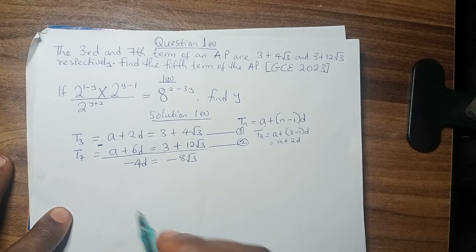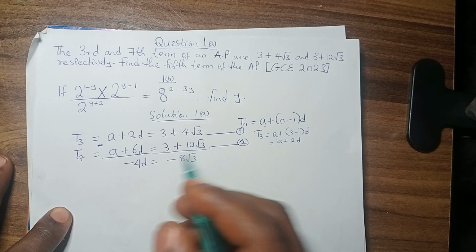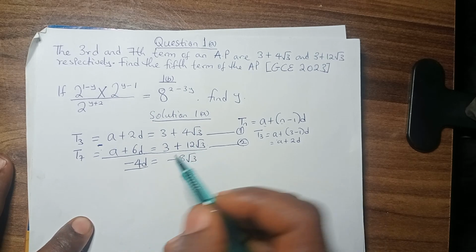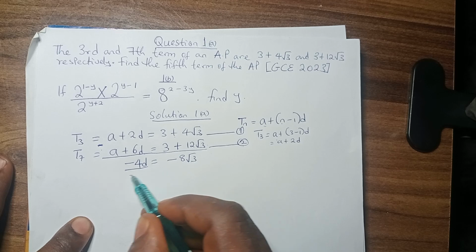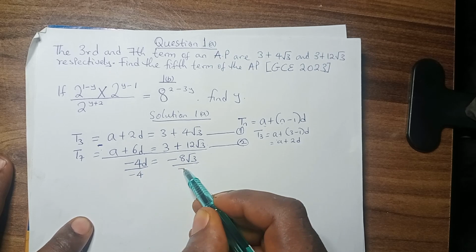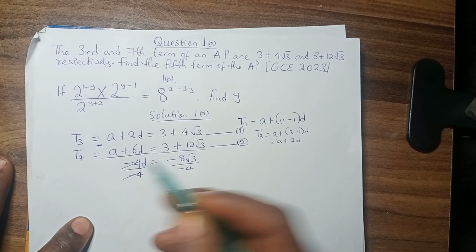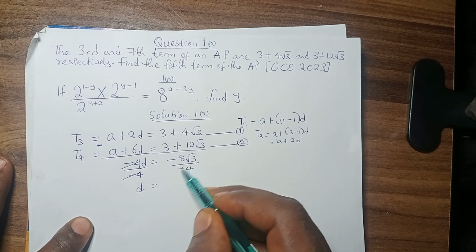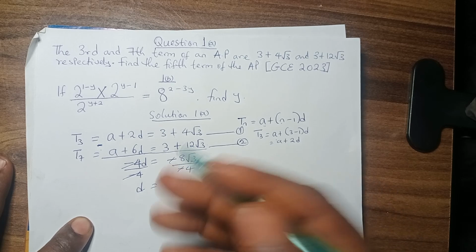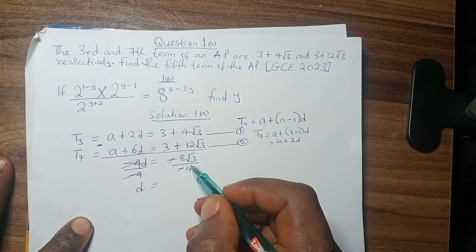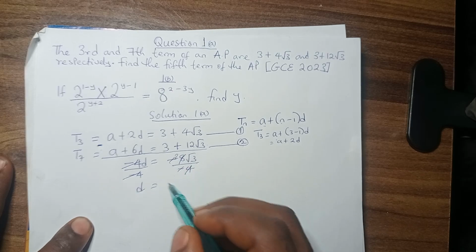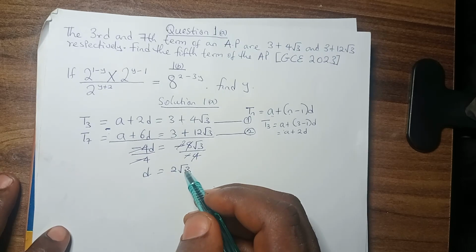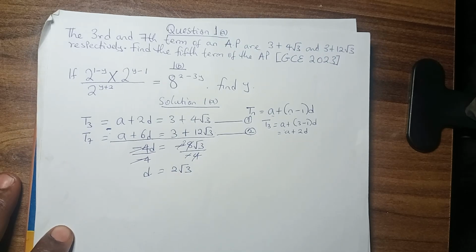Now I'm going to get d by dividing both sides by the coefficient of d, which is minus 4. So minus 4 cancels itself, and I have d here. Minus 4 divides minus 8 root 3: the minus sign will cancel out to become positive, then 4 divides 8 is 2. So d is 2 root 3. Now this is our common difference. Our common difference is 2 root 3.